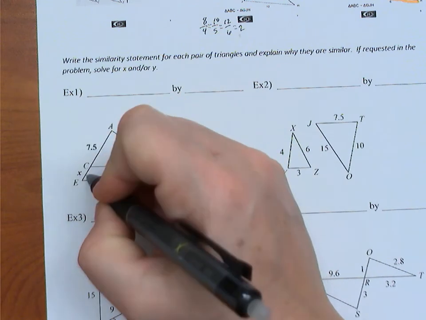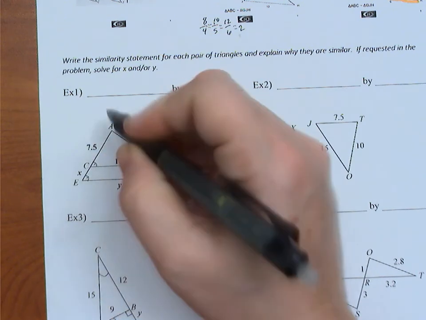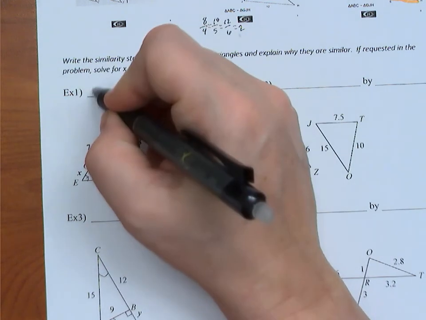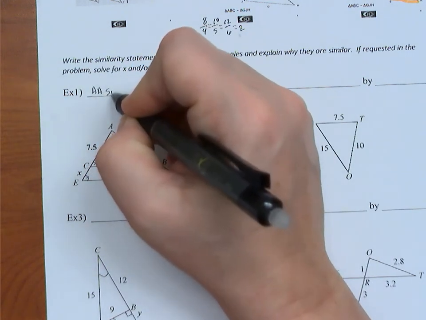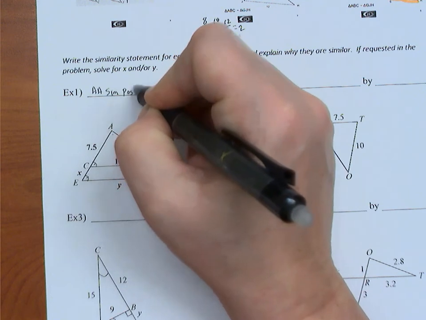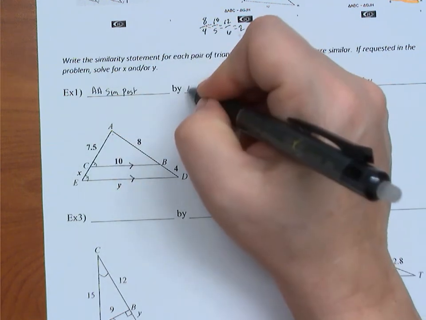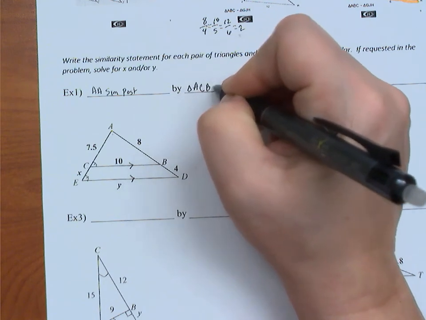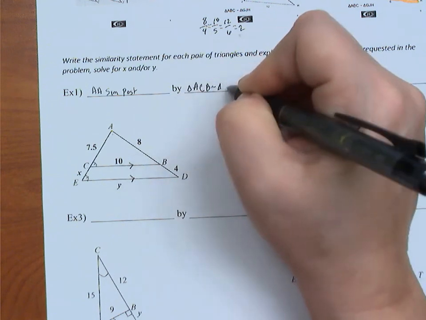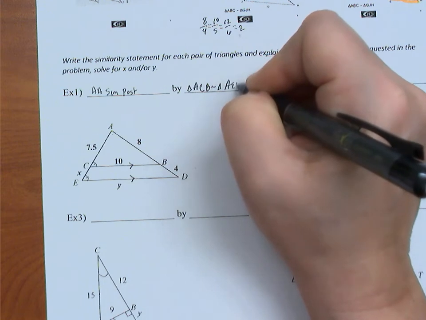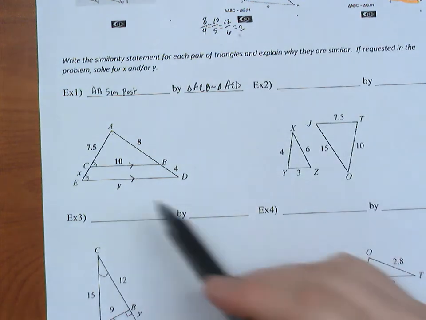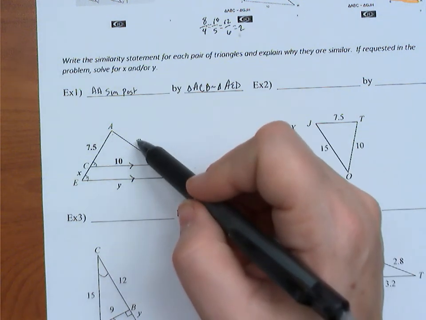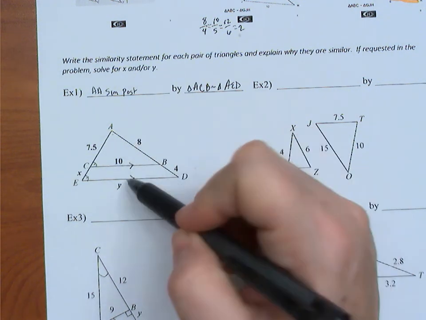It's making my angles here the same, and they already share A, so I know I have, by the AA similarity postulate, the triangle ACB is similar to triangle AED. Okay, and then to find X and Y here, I'm going to do 8 is to 10 as 12 is to Y.